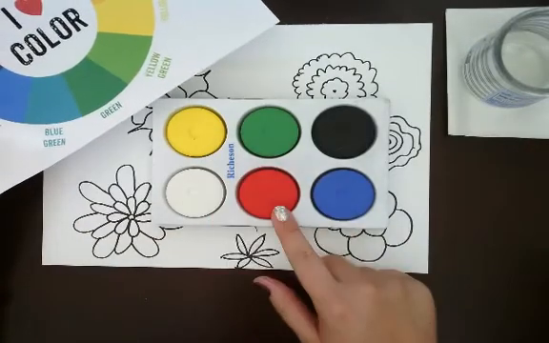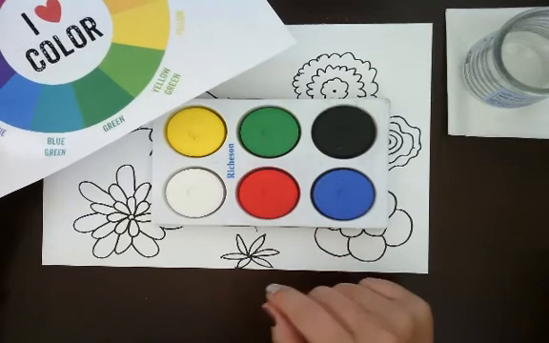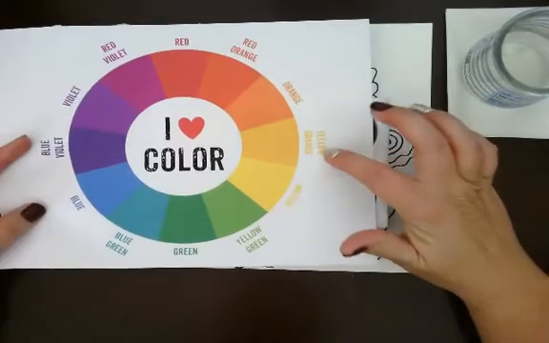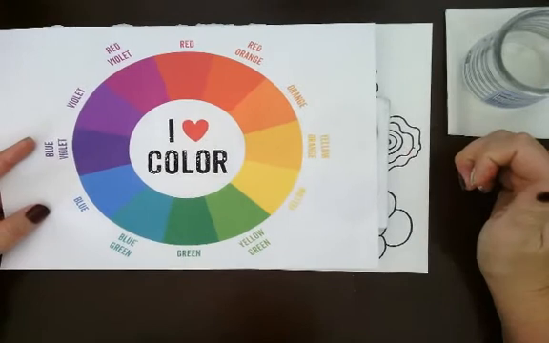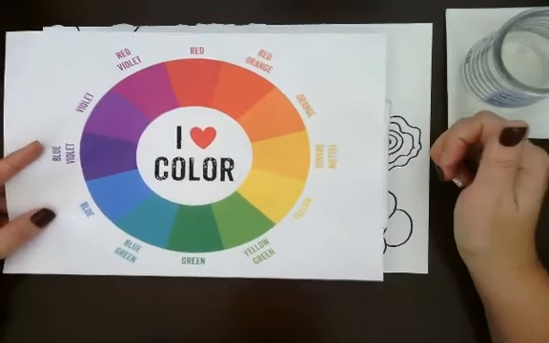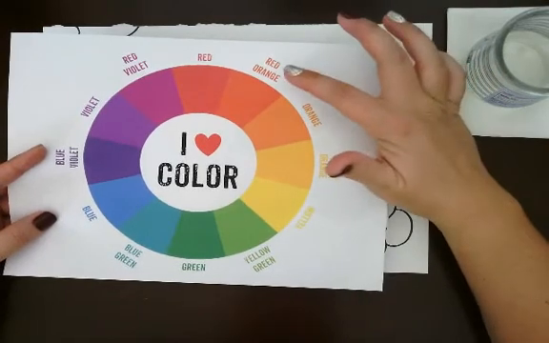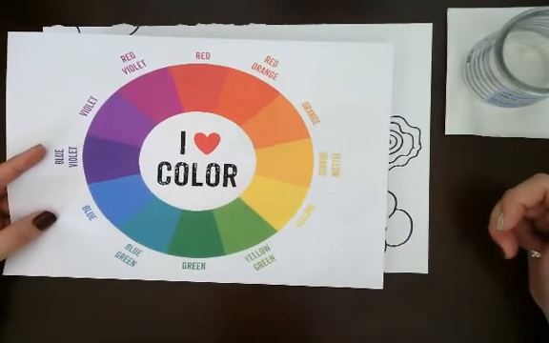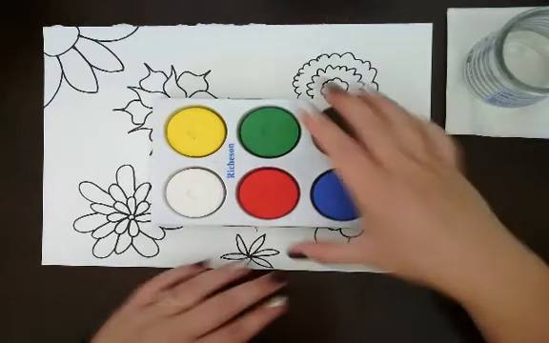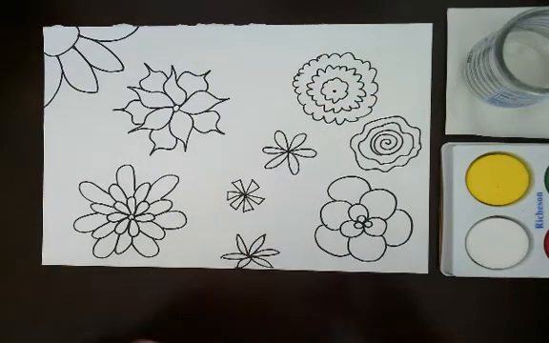Now, to get orange, I'm going to need to mix my yellow and my red. Again, if I want to make more of a yellow orange, I would simply add more yellow to my orange that I made. If I want to make red orange, I would simply add more red to the orange that I made. So let's get started.